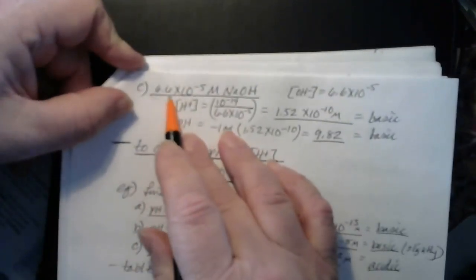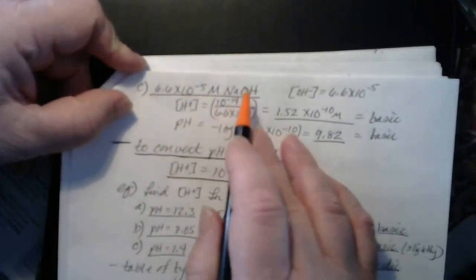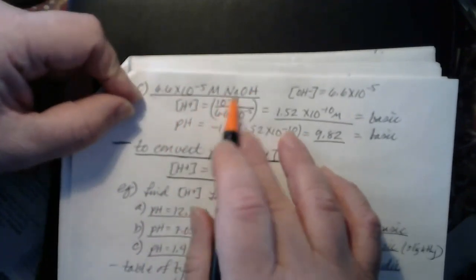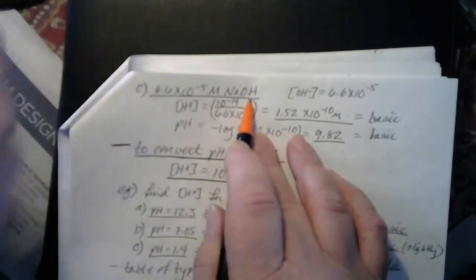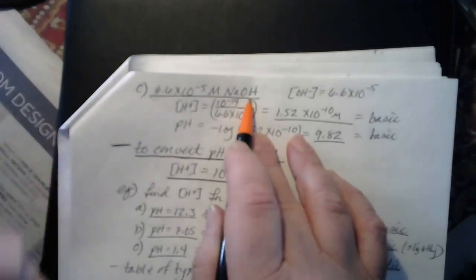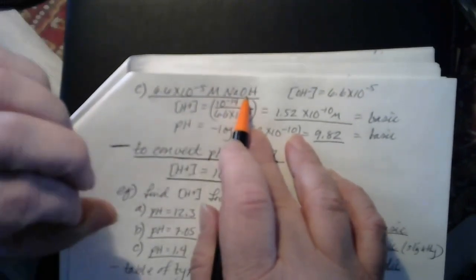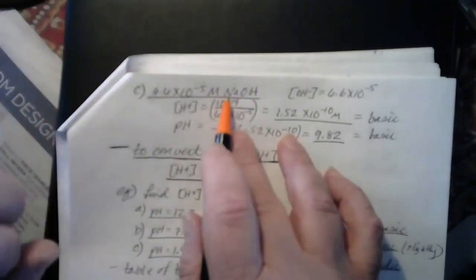And there is one more part where we had 6.65 times 10 to the minus 5 molar NaOH. Sodium hydroxide is a strong base, so it will dissociate completely into ions. And there is one hydroxide ion per molecule.